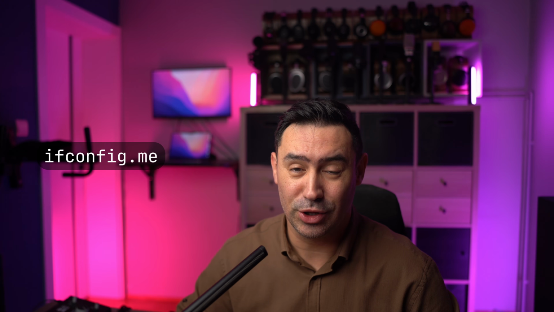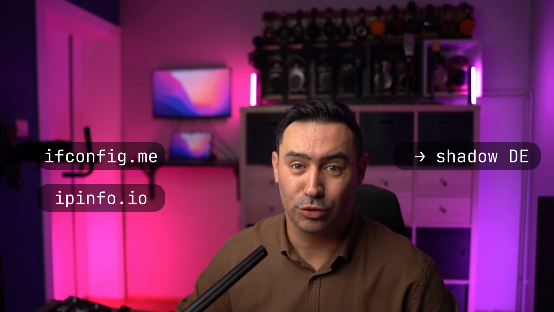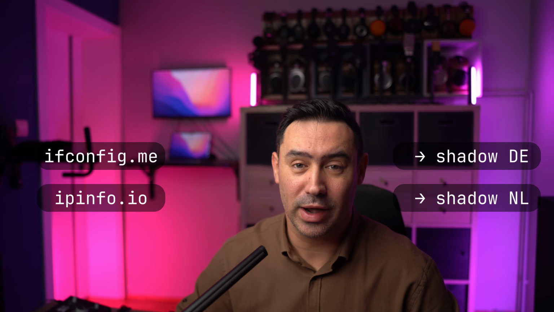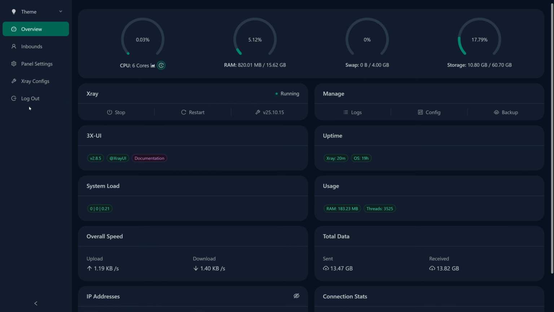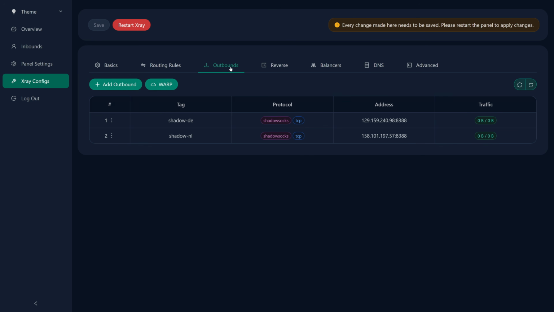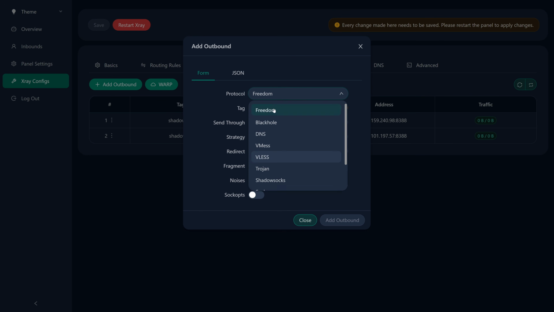Let's set this up so that the ifconfig.me domain goes through the shadow.dat proxy, ipinfo.io goes through the shadowNL proxy, and everything else goes direct. First, I will go to the Outbounds tab and add 2 new outbounds. I will start with the direct connection to the internet. This requires its own outbound. So I will click Add Outbound, select the Freedom protocol and set the tag to direct.